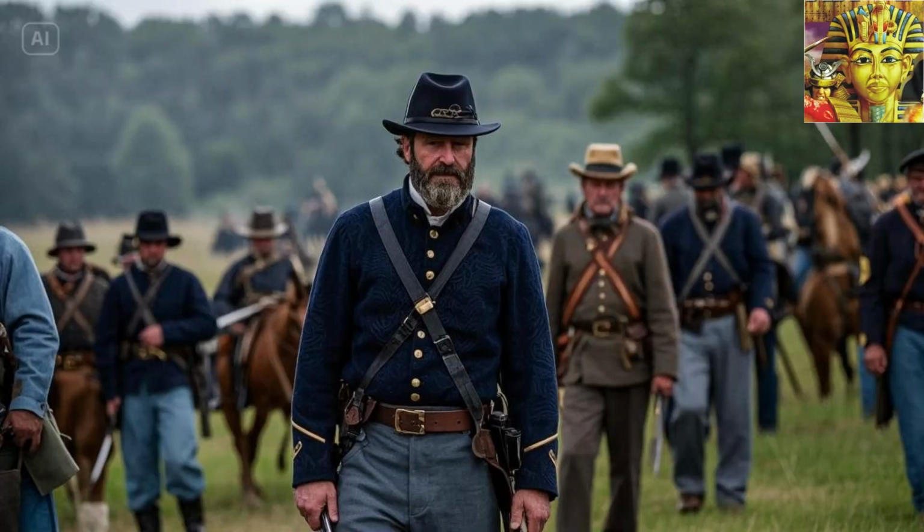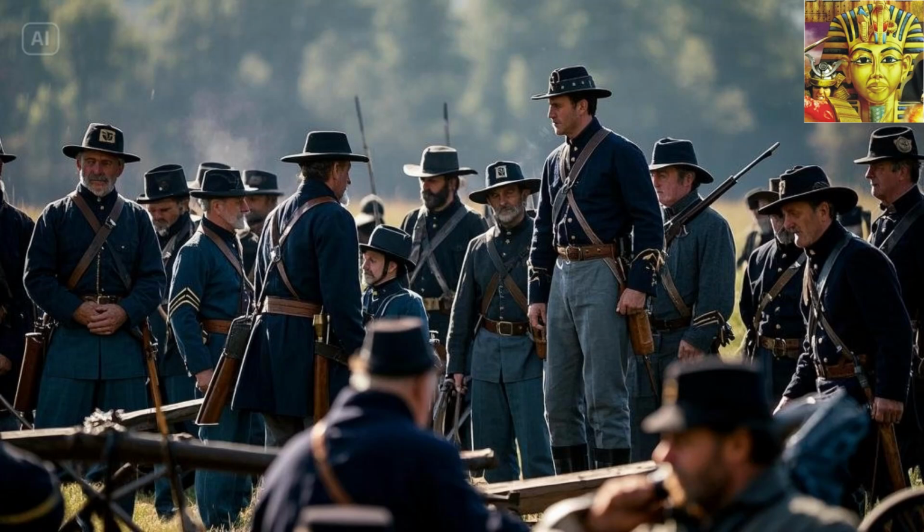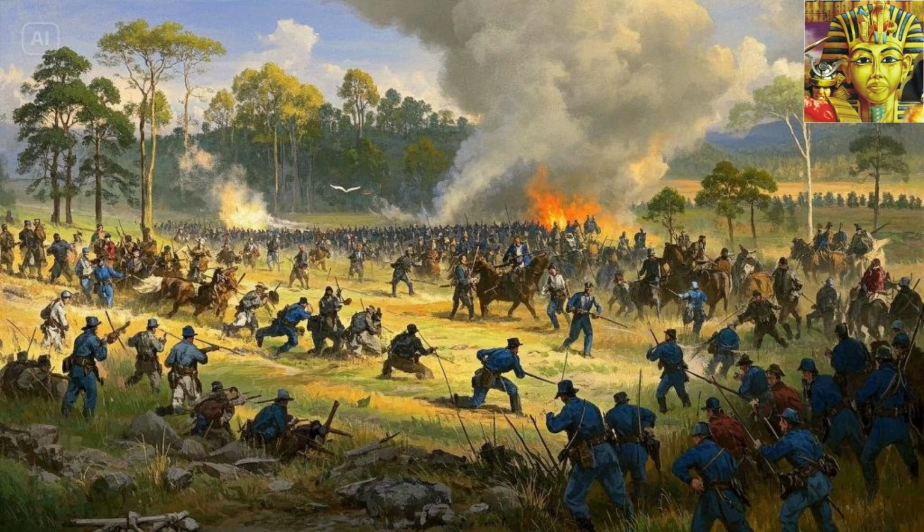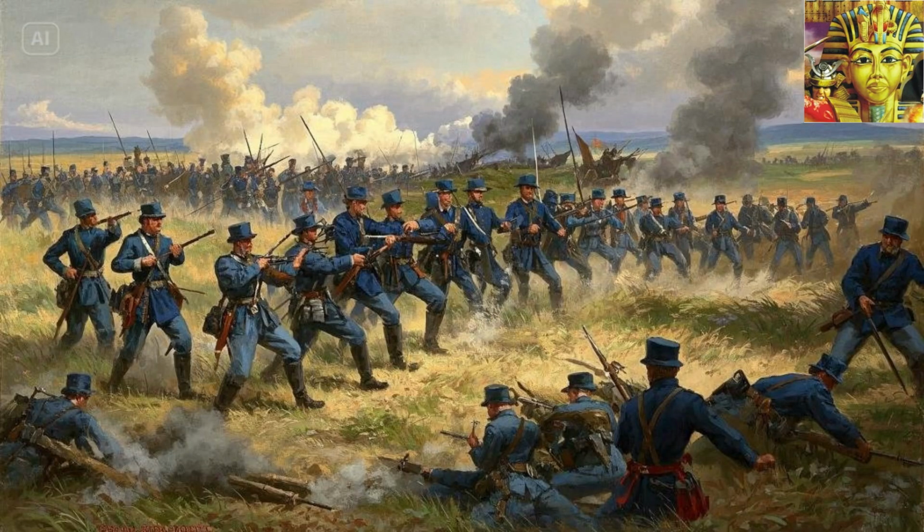The dense forests and limited visibility. The dense forests of the Chickamauga battlefield had a profound impact on the fighting. Visibility was often limited to a few yards, making it difficult for soldiers to see enemy positions or coordinate with adjacent units. This led to a series of disjointed and often brutal close-quarters engagements, with soldiers relying on sound rather than sight to locate the enemy.